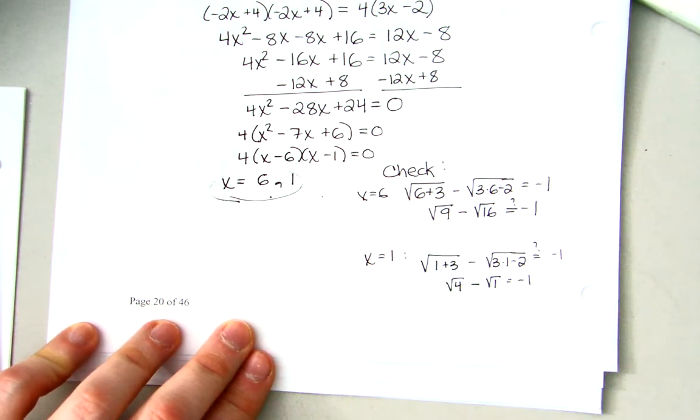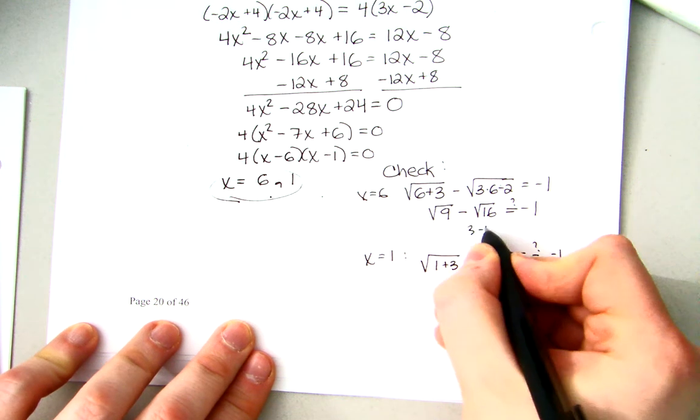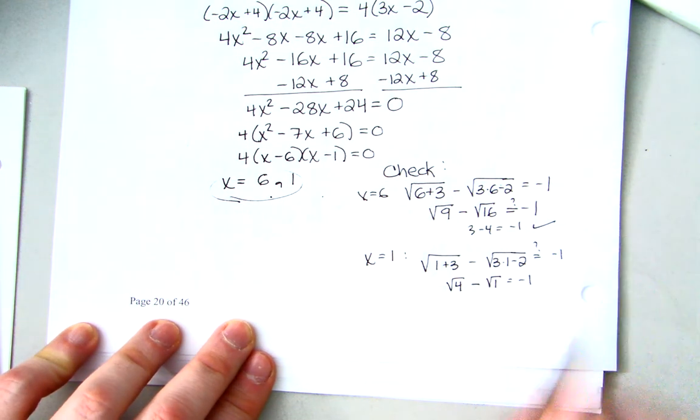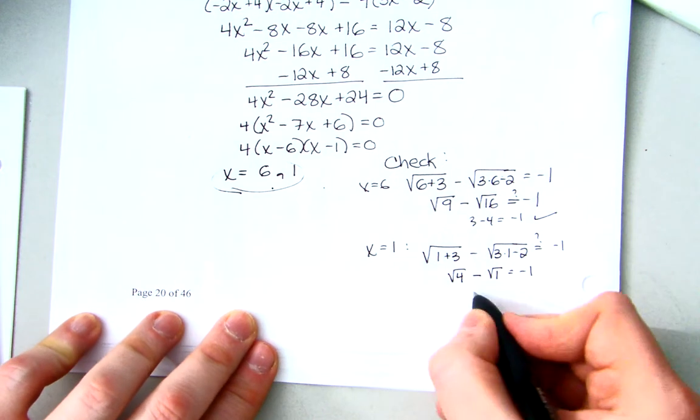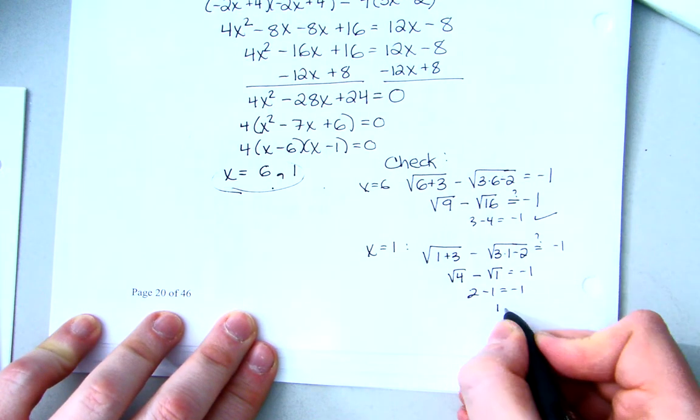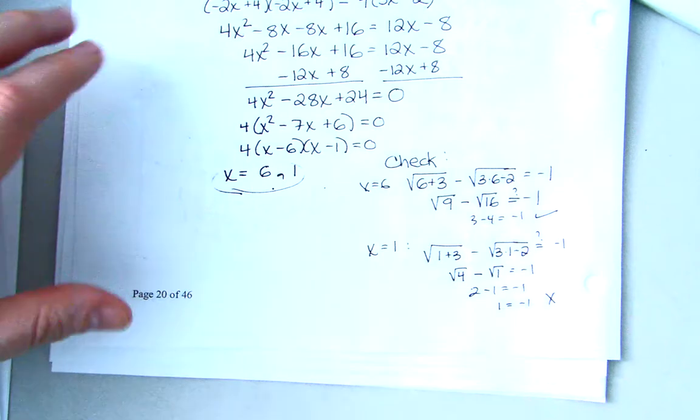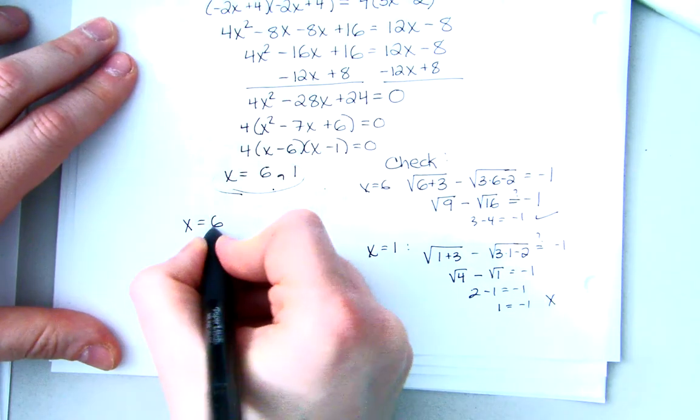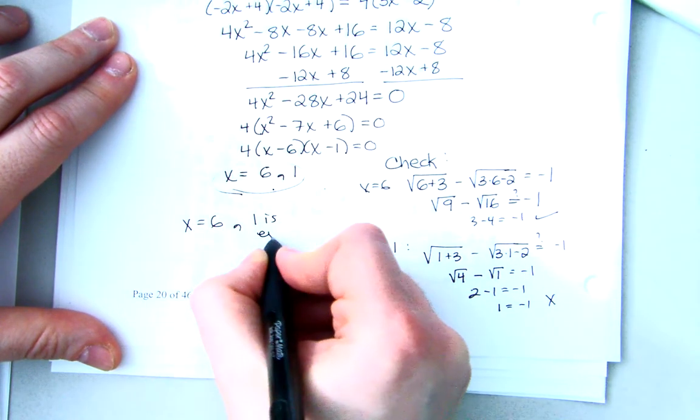Is 6 good? Yeah, I'm getting 3 minus 4 equals -1. That is true, so 6 is good. Is 1 good? 2 minus 1 equals -1. No, it doesn't. 1 does not equal -1. So you're going to write your answer as x equals 6, and then 1 is extraneous.